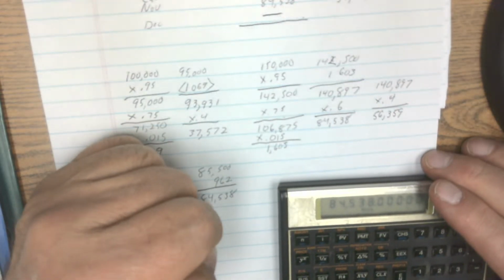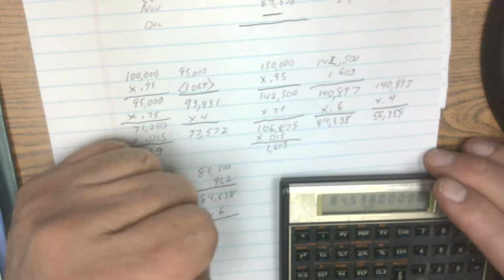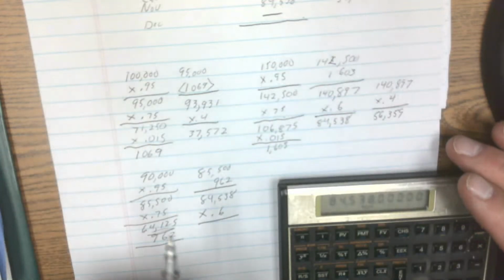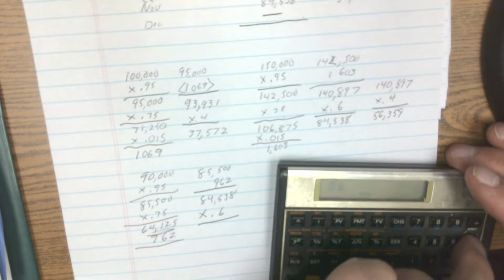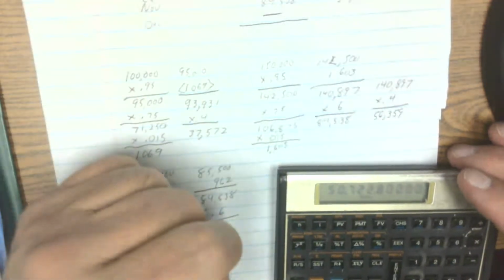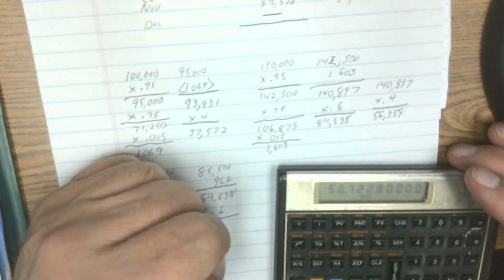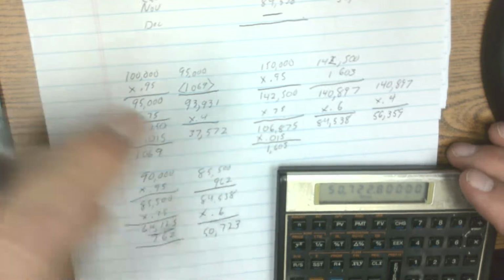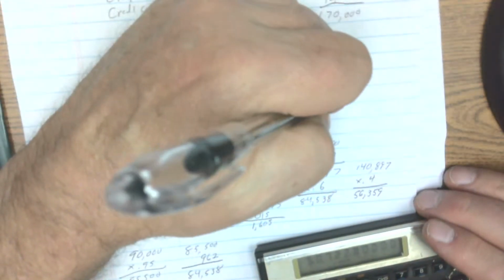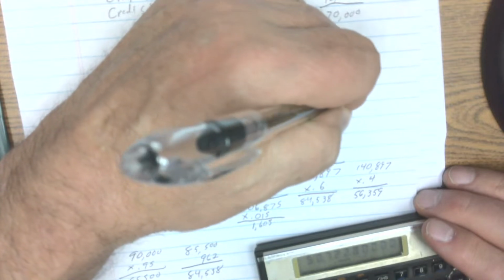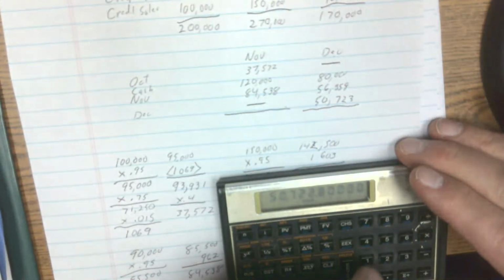And this time I only need the 0.6, right? Because they're not asking us for January. And that's going to be 50,723. Come back up here, 50,723. And I just add those up.